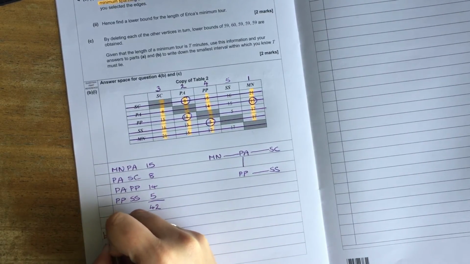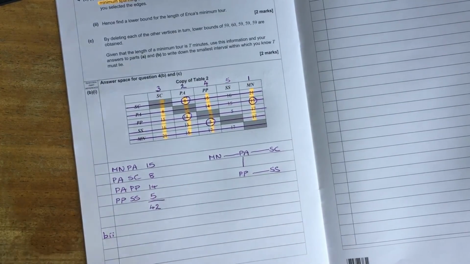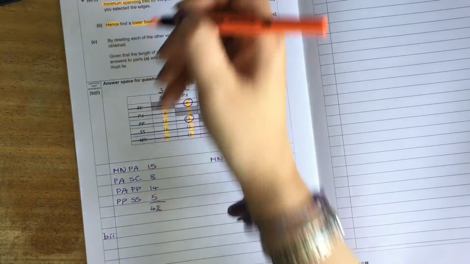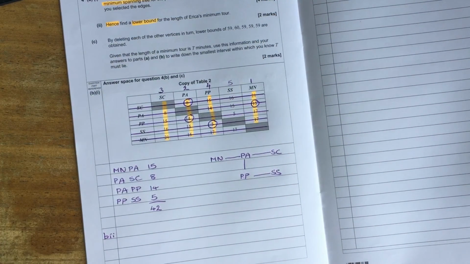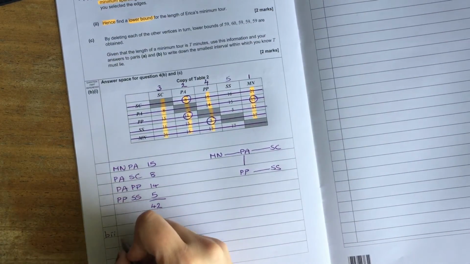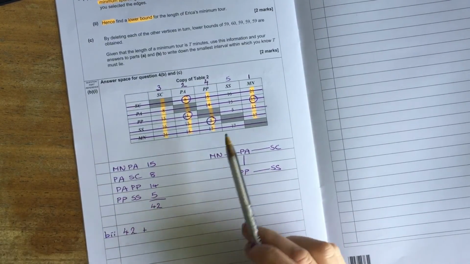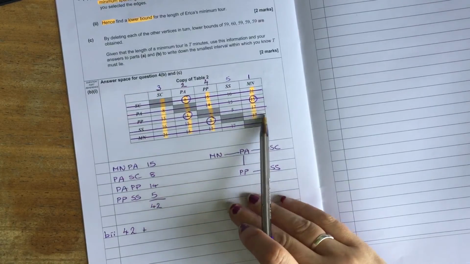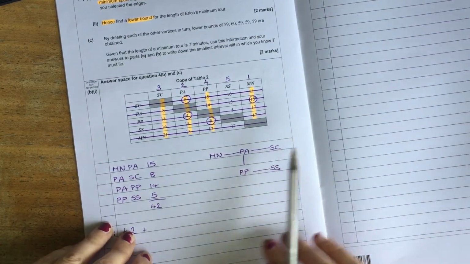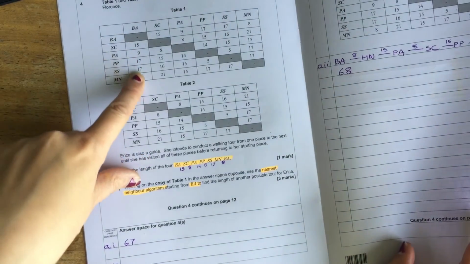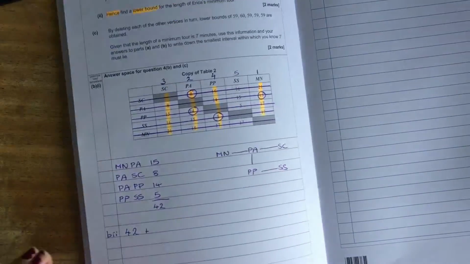Hence, in exam world, hence basically means use what you have just done. And we want a lower bound. So our lower bound is going to be the minimum spanning tree that we've got. And then we are going to add on our 2 smallest from what we've got left. So the 2 smallest from BA is 8 and 9.